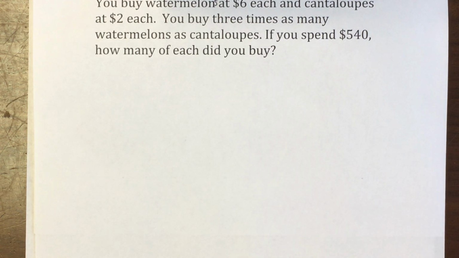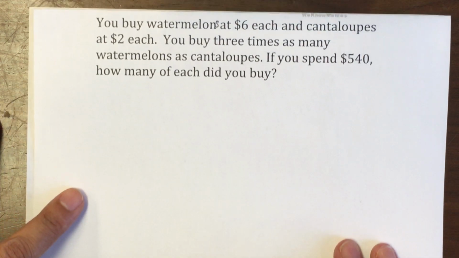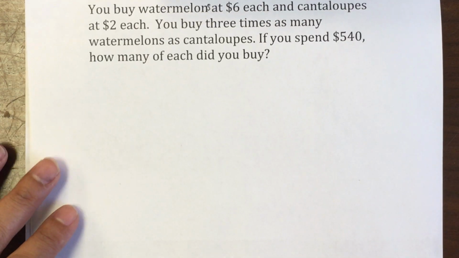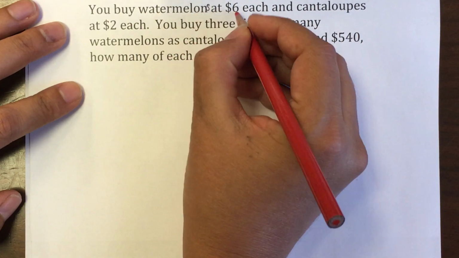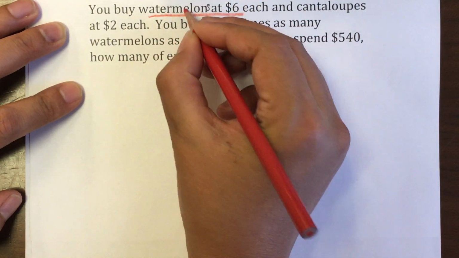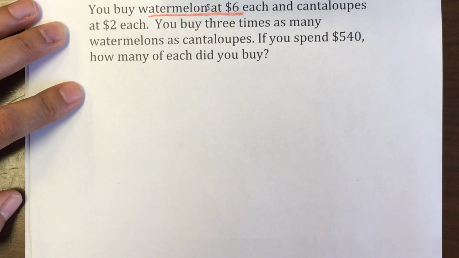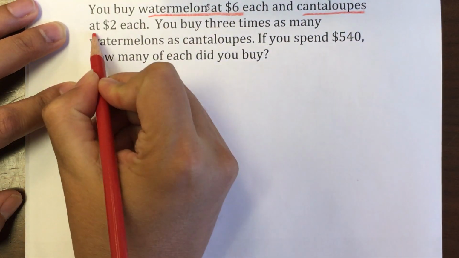Okay, so what are the keywords in here? You buy watermelons at $6. We don't know how many watermelons. We buy cantaloupes at $2.